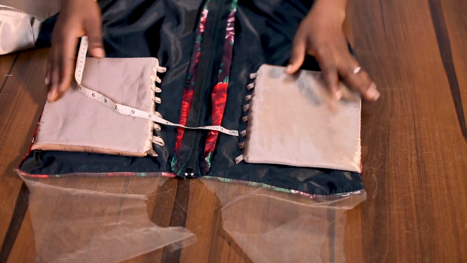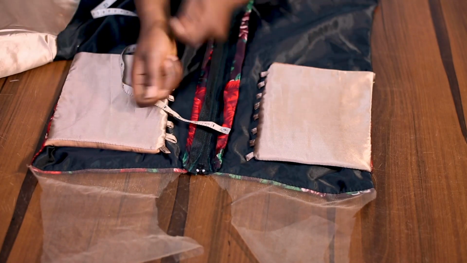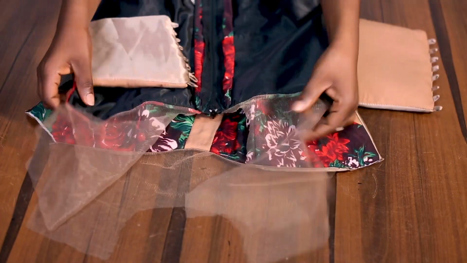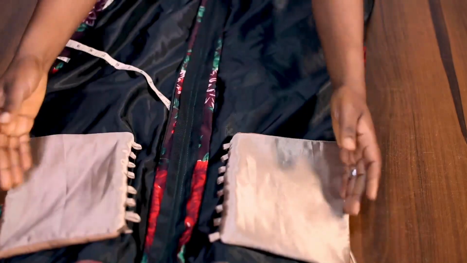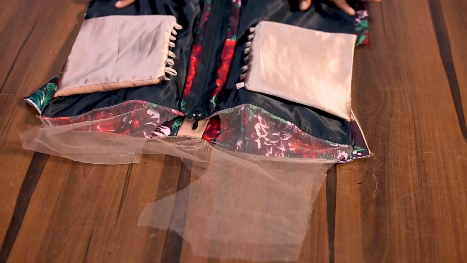So after bringing out the shape, which is what we're going to be doing now, we're going to use a rope to tighten it. That's if you want. So we are just left with joining the shoulder and also bringing out the shape from the sides. Then we move to the sleeve.